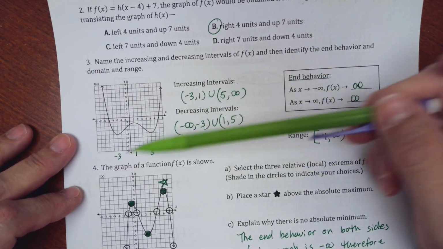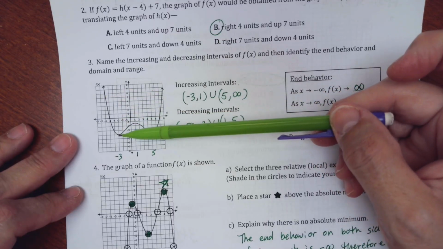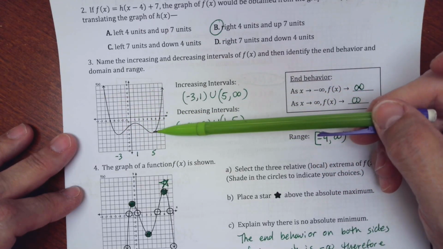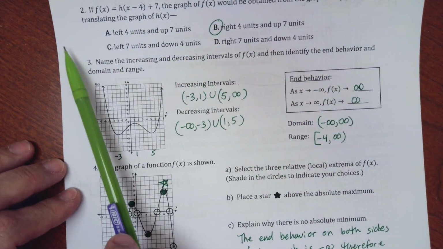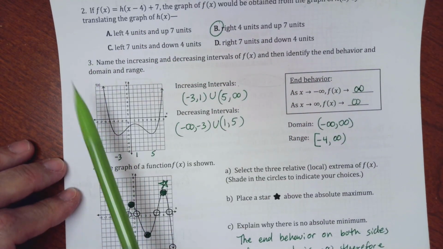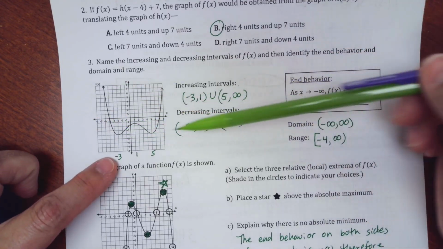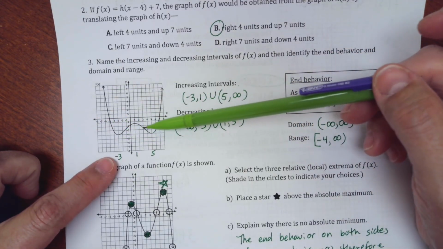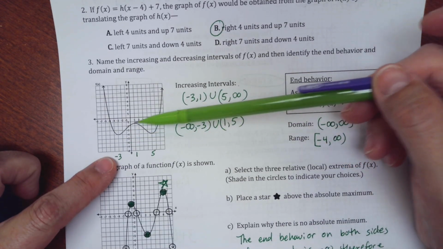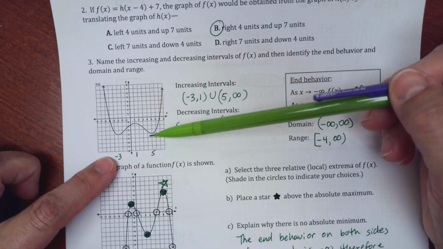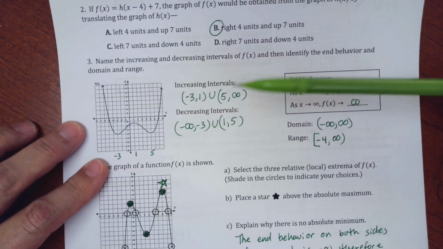Increasing and decreasing, you see these numbers are where it changes. The graph is decreasing, then increasing, decreasing, then increasing. So I know it's pointing up, but remember you have to think about the slope. The slope is coming down, a negative slope. So from -infinity to -3 is decreasing. Then it's also decreasing in this section from 1 to 5. Then increasing from -3 to 1, and then 5 to infinity, so from here out. Remember, you use x values to talk about increasing and decreasing.